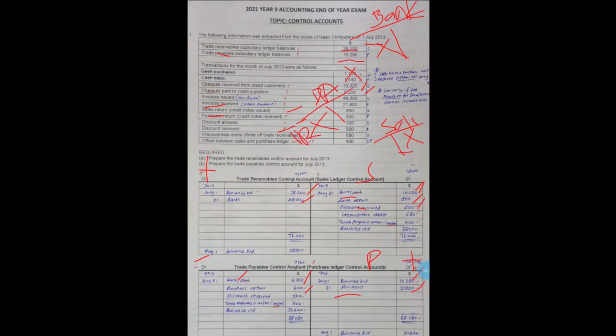Discount received. Now discount received is a revenue. So we write discount received here, and here trade payables. We will have discount received here. That's why all of this is the double entry. And next, bad debts. Again, bad debts is an expense. Bad debts debit, and here you will have bad debts on the credit side, because bad debts are written off from the debtors. This one we will learn next time.